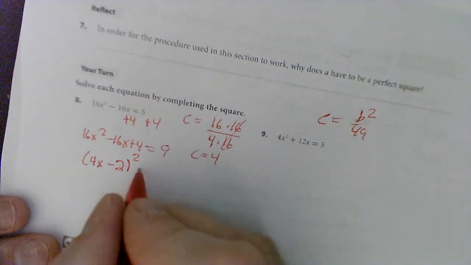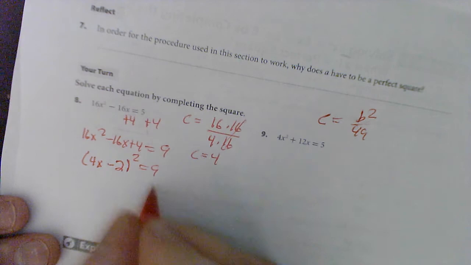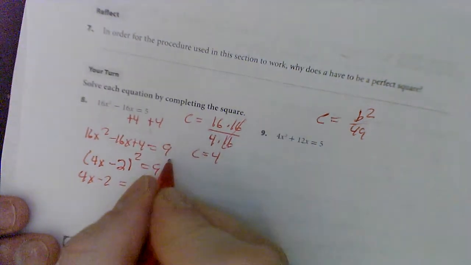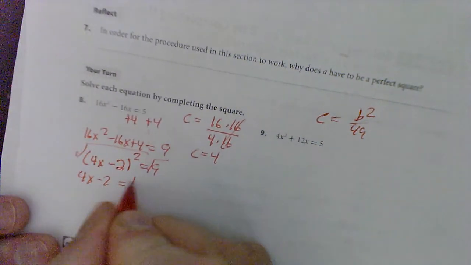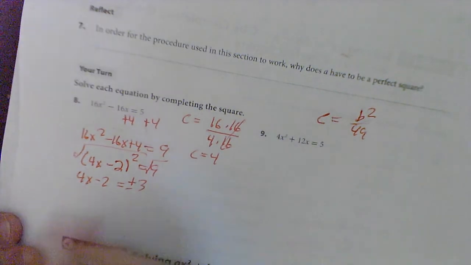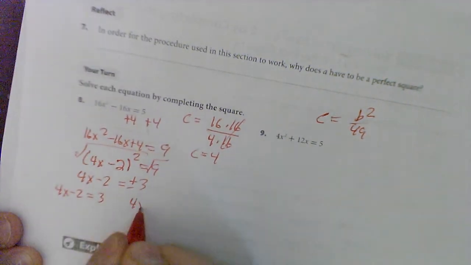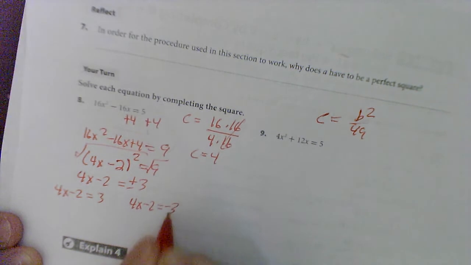That works. I can see it. Equals 9. Take square root of both sides, we get 4x minus 2 equals, if we take square root of this and this, plus or minus 3. We set it up twice. 4x minus 2 equals 3. 4x minus 2 equals negative 3.